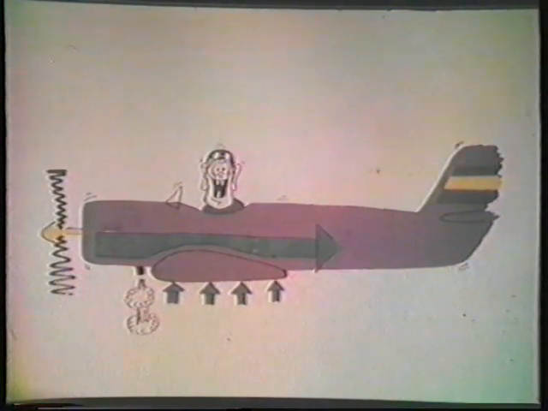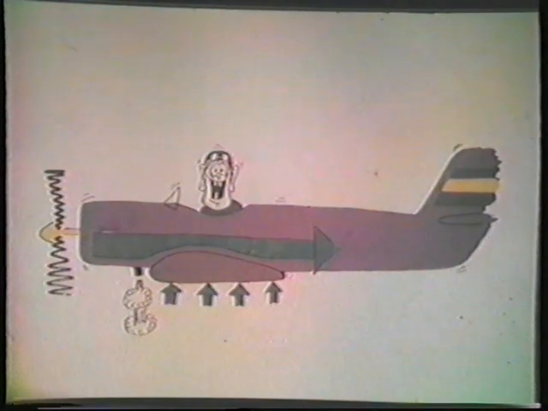The reason an aeroplane flies is because the upper surface of the wing, being curved, causes the air passing over it to speed up in relation to the air passing under it, thus reducing the pressure acting on the upper surface.